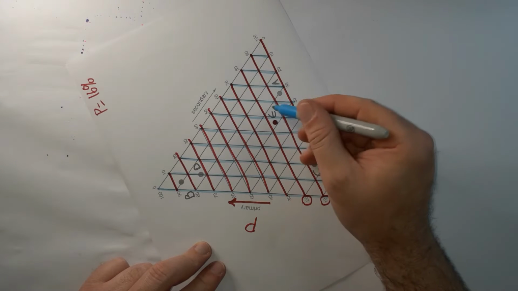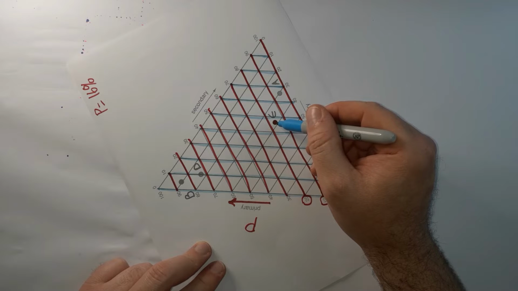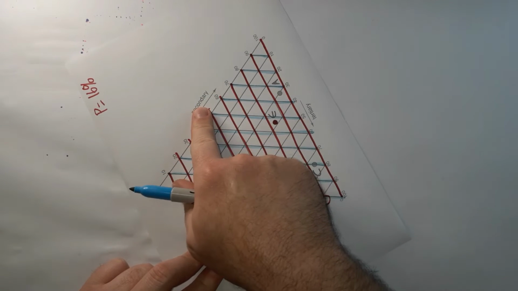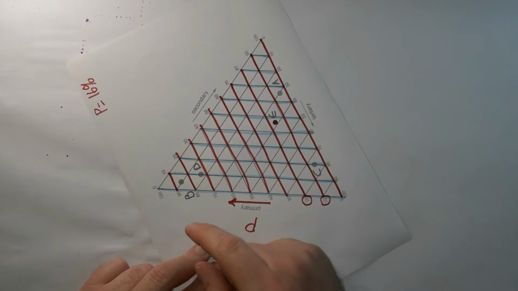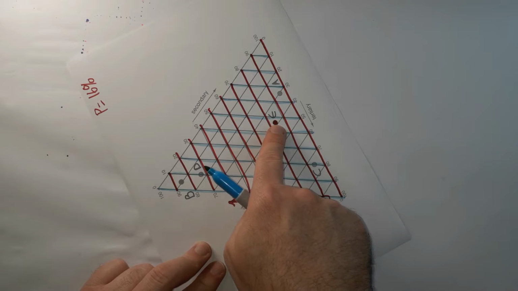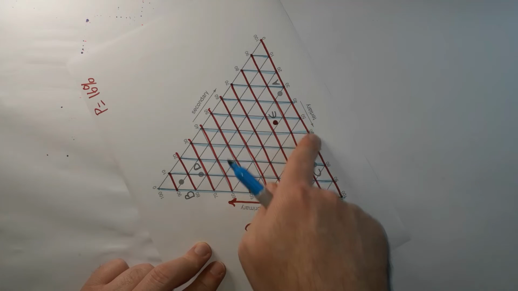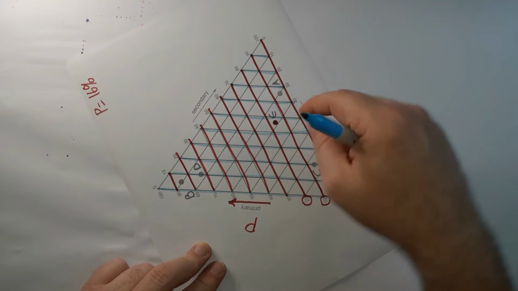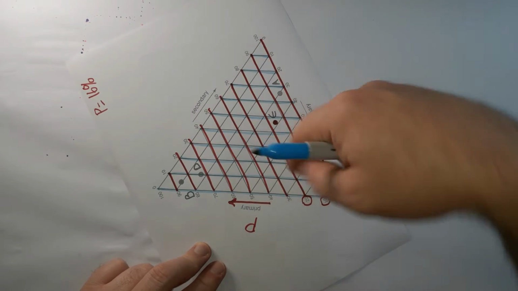So I'm still looking at point E, this dot here. And all I need to do is say what two values on the secondary axes does E sit between. By the way, a common mistake people make is that they say, well, E's here, I'll just read off this axis here. And that's going to be the wrong one because it's tertiary and it's increasing towards me.